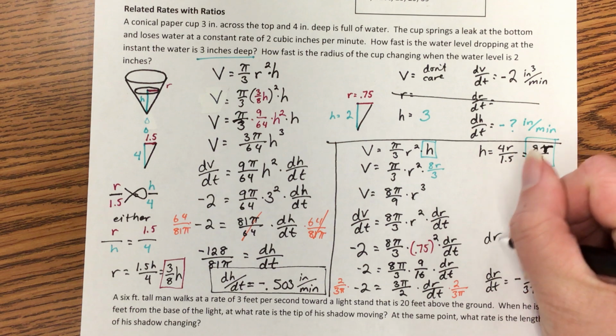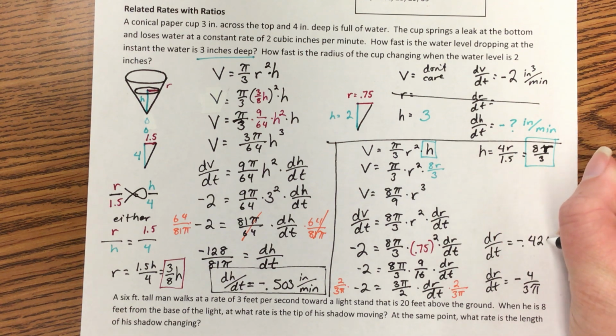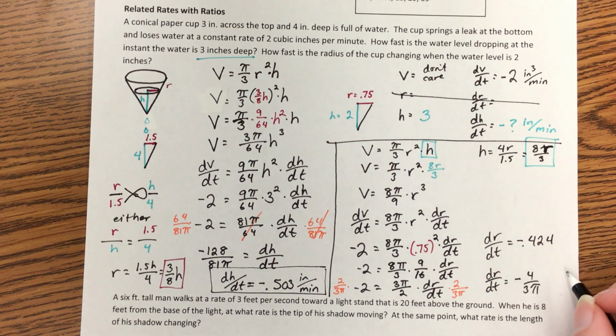Okay, so dr/dt is about -0.424, radius measured in inches, time measured in minutes.